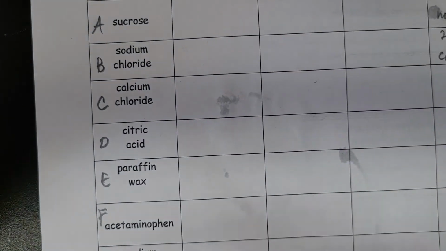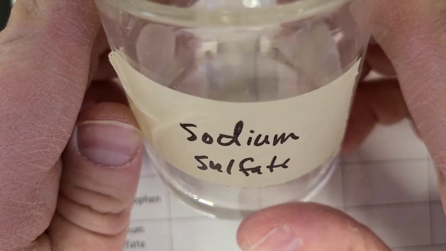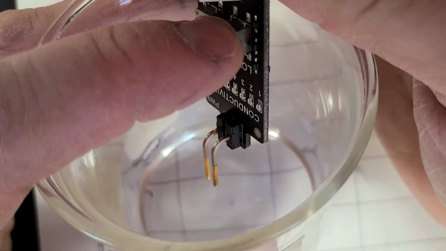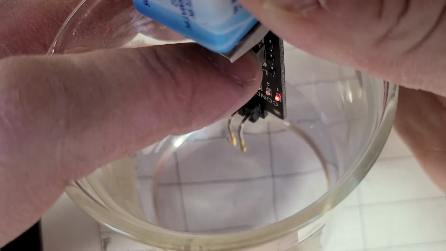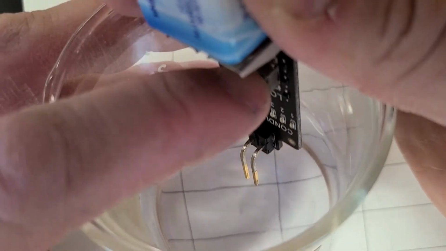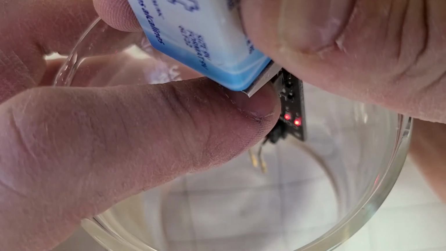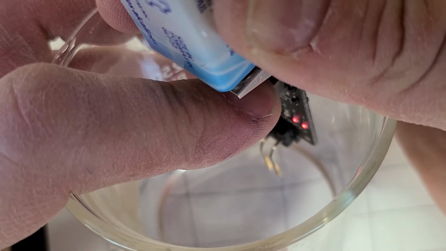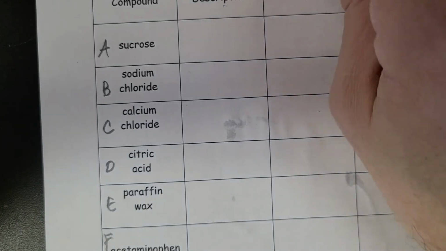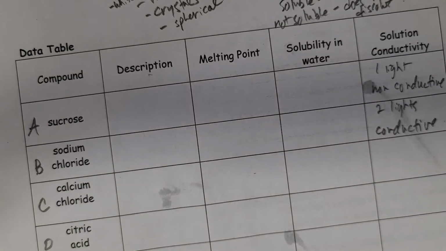And the last one, sodium sulfate. So we'll put that in, and oop, slipped there. Two lights there. There we go. So I think we have everything done there. We have everything on that table.